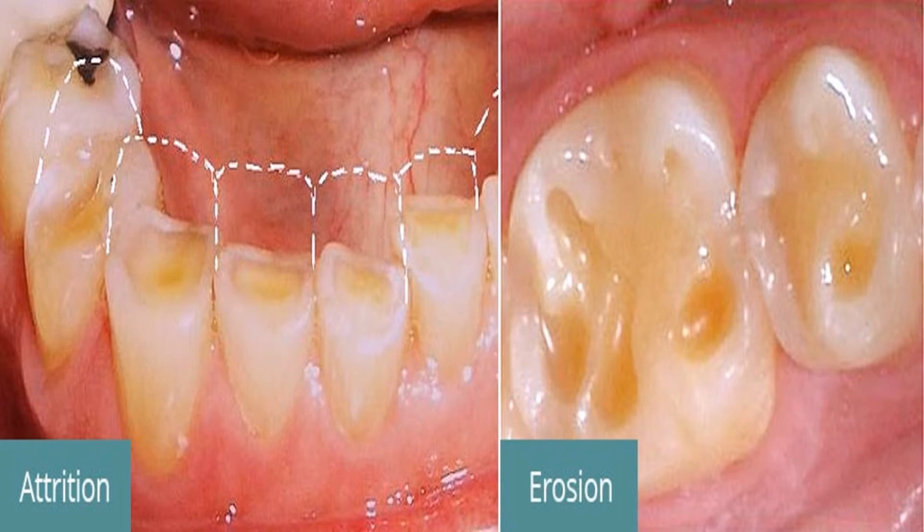In attrition the whole tooth structure will be worn away, whereas in erosion only portions of the occlusal surface will be worn out because of the increased acidic content. See, in this picture there is an imaginary line which is predicting the full structure of the tooth, whereas in the second picture, the erosion picture, there is wearing away of the occlusal surface because of the increased acidic pH of the oral cavity.